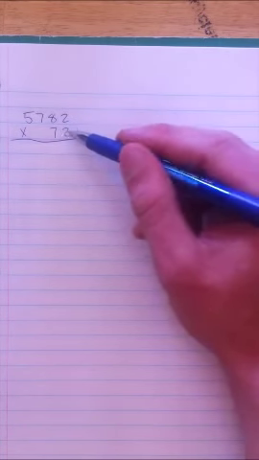Got 2 times 7 get 14, but that's 700, so it's 1400, then 2 times 5 get 10. It's really 5,000, so we get 10,000. So on this next one, we have a 7 here, but it's really a 70, so we just gotta make sure that we're putting it in the right spot.